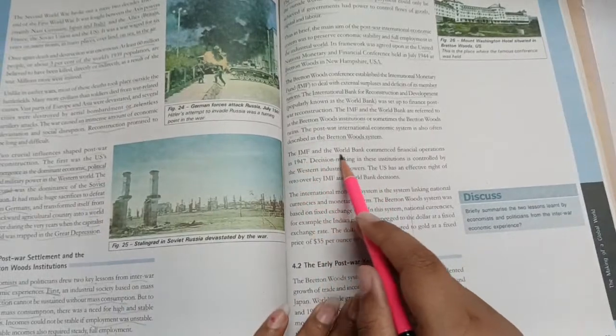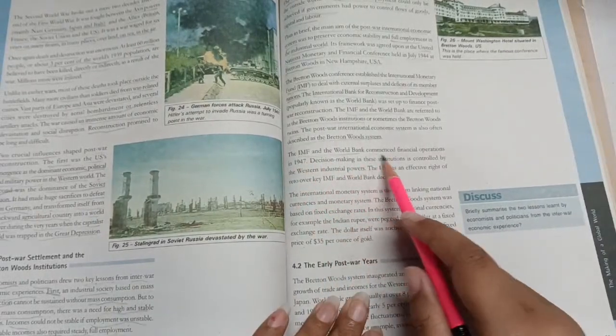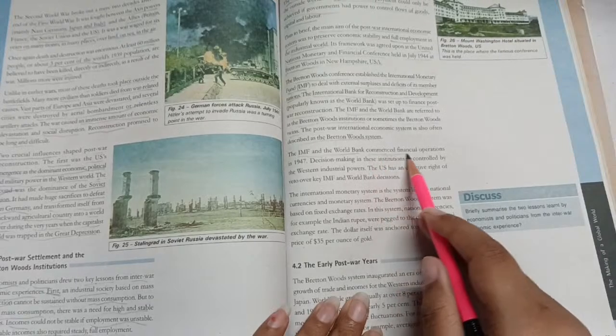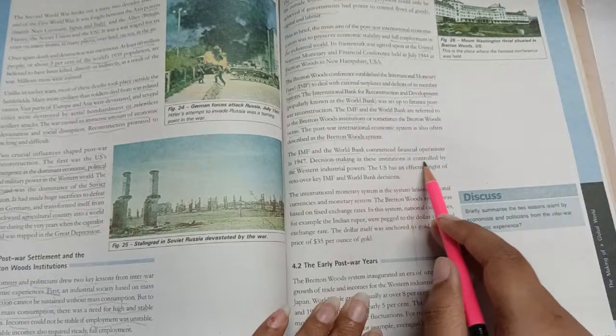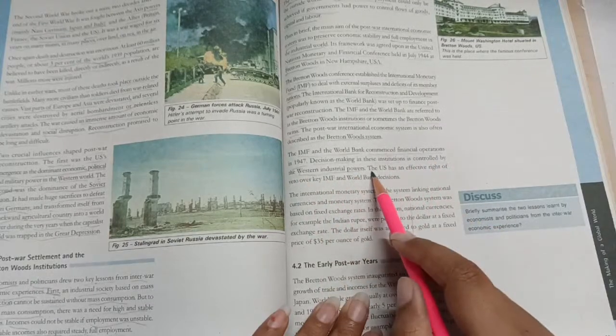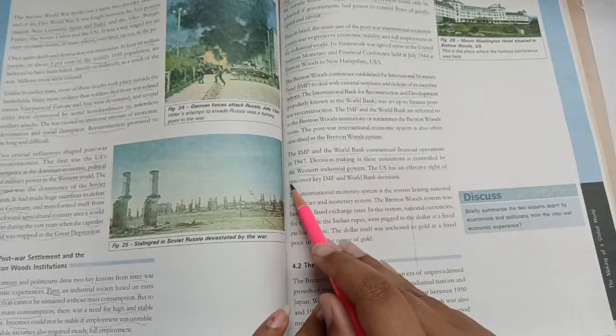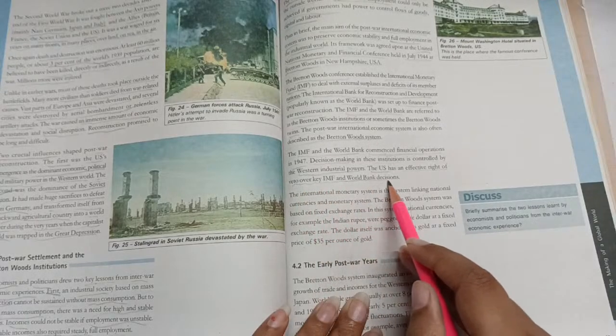The IMF and the World Bank commenced financial operations in 1947. Decision making in these institutions is controlled by the Western industrial powers. The US has an effective right of veto over key IMF and World Bank decisions.